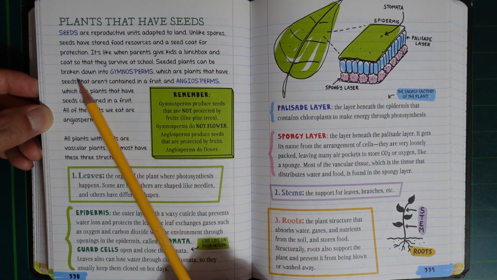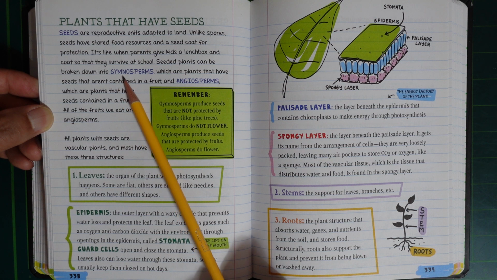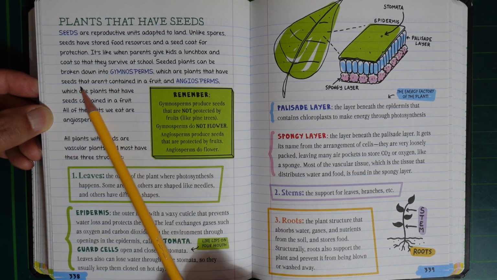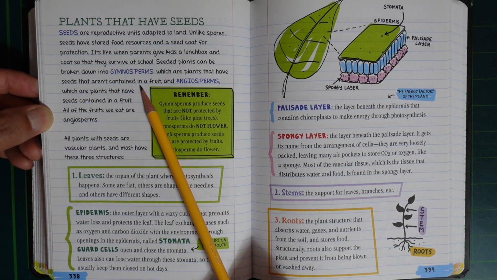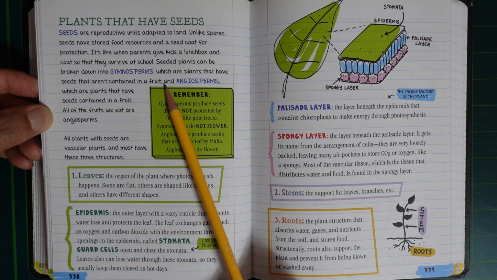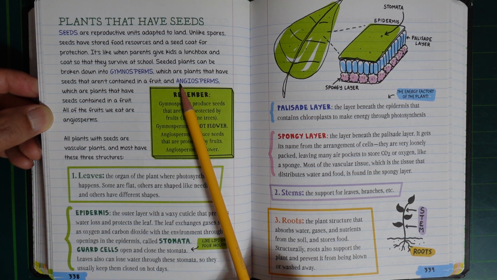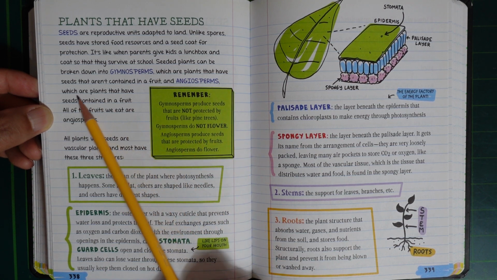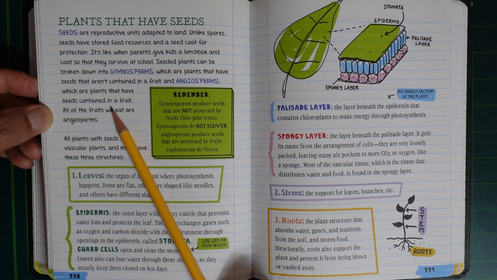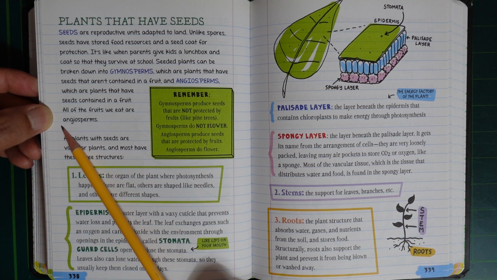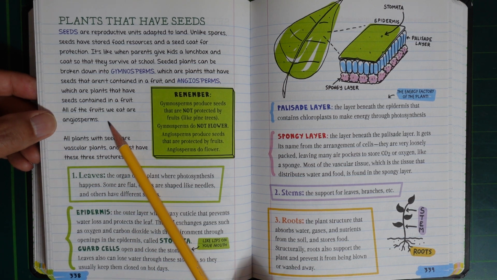Seed plants can be broken down into gymnosperms, which are plants that have seeds that aren't contained in a fruit, and angiosperms, which are plants that have seeds contained in a fruit. All of the fruit we eat are angiosperms.